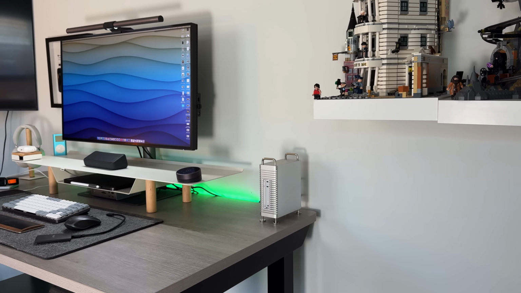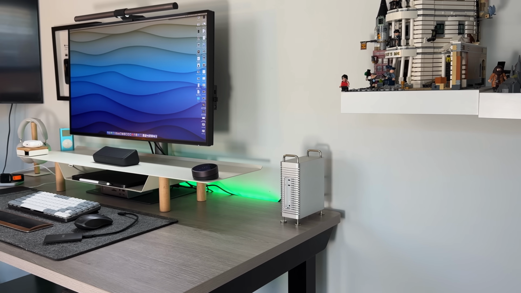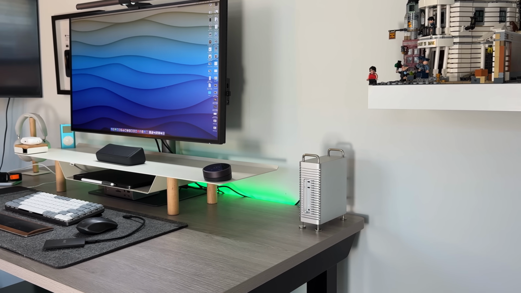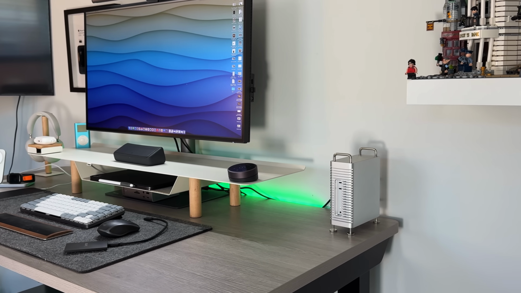Now let's talk a little bit about my experience with the device from a macOS and ecosystem type of standpoint. Of course, if you come from macOS, it's going to be very familiar. I'm running macOS Sequoia, the latest version, which I believe 15.3 recently released. And, you know, it works across all of your devices very well.